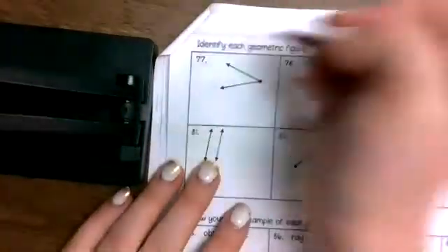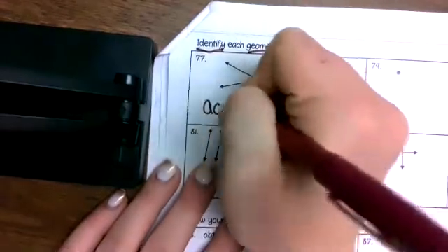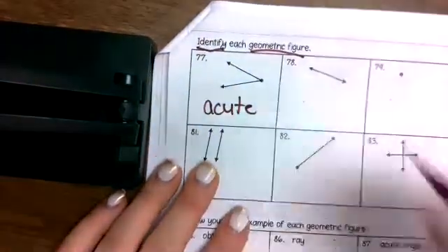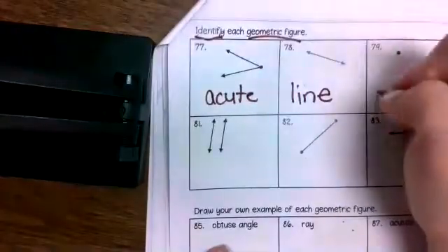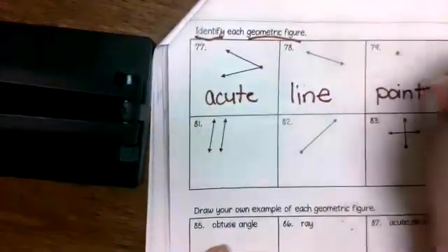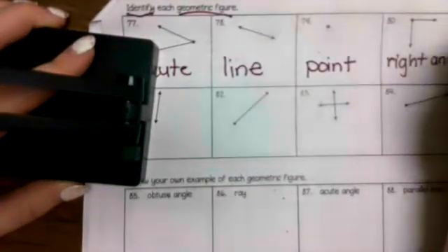We're just going to identify some geometric figures. So this first one is an acute angle. The next one is going to be a line. So look how Miss Peacock went back and I looked at this resource page to help me. It's always good to use your resources. This is a point right here. This is a right angle. So I am just matching from this side, okay?